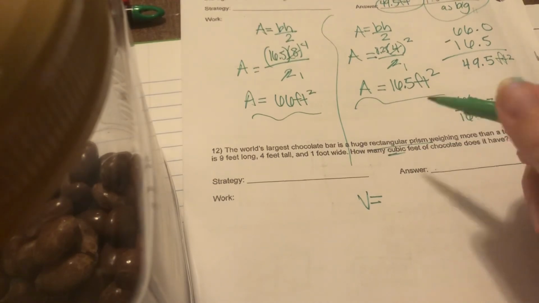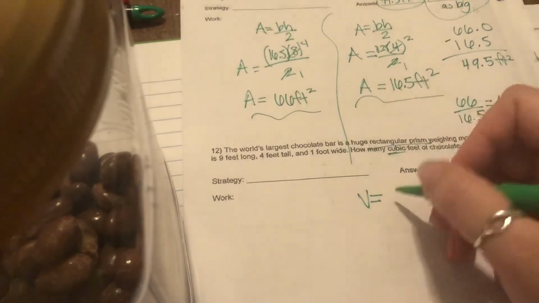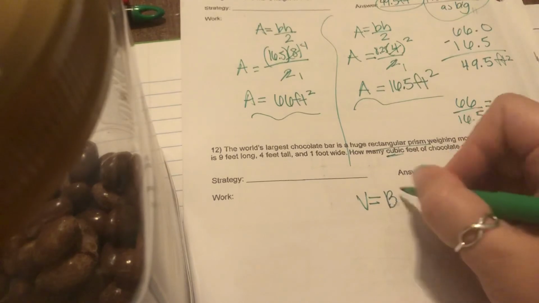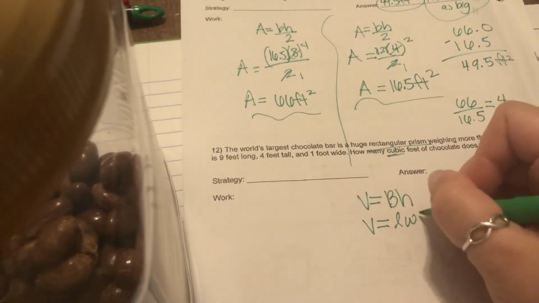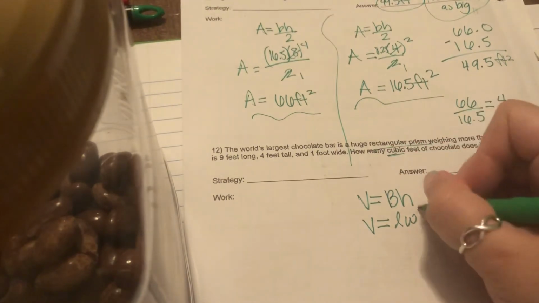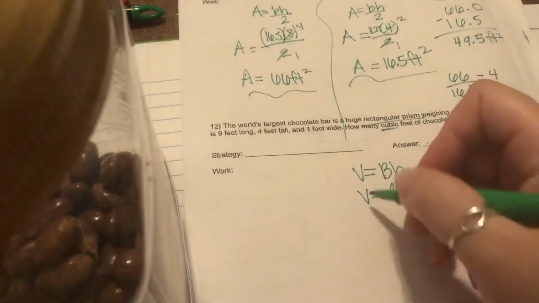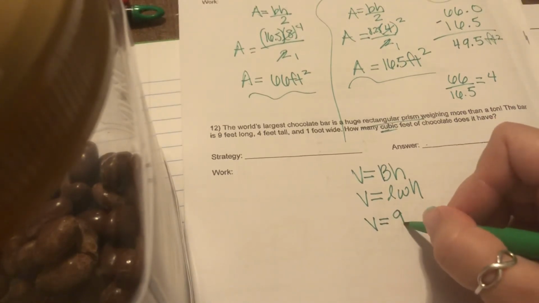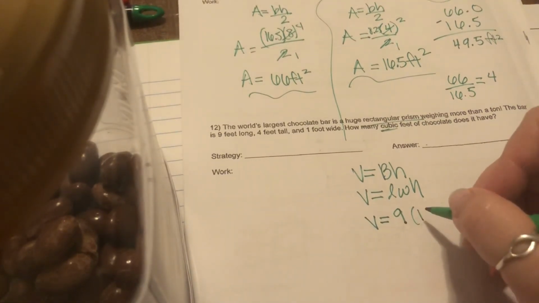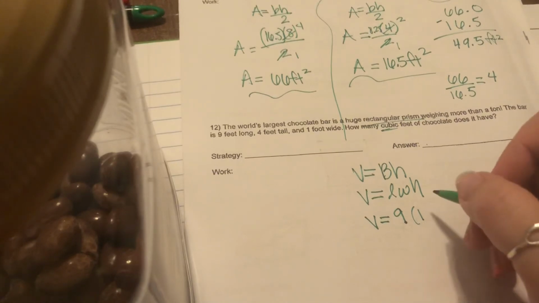So strategy, we want to find the volume, and volume equals area of the base times the height. It's a rectangular prism, so length times width is the base shape, and then times the height. It says it has a length of 9, a width of 1, and a height of 4.